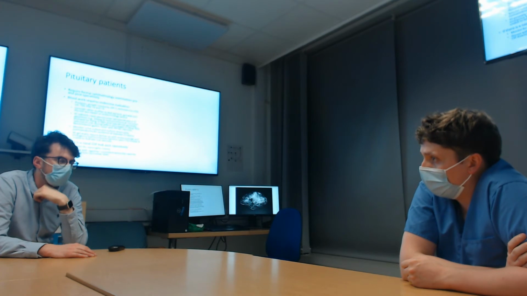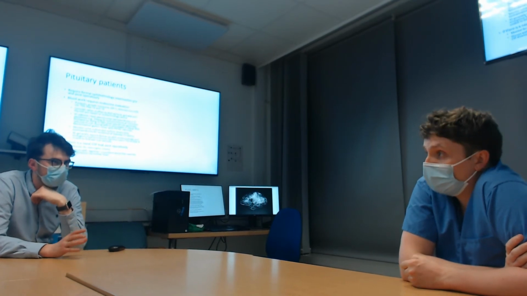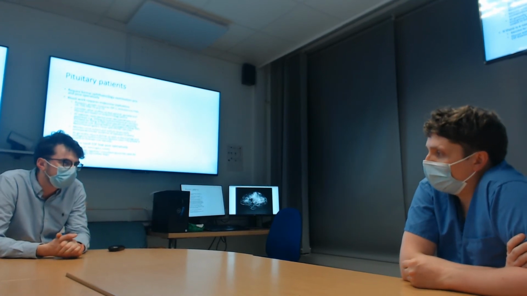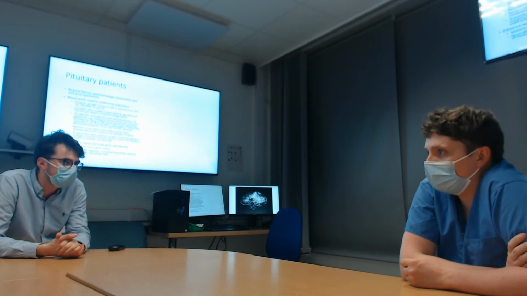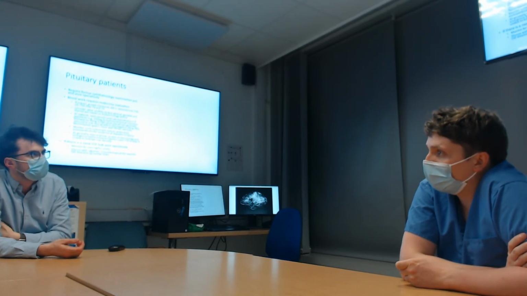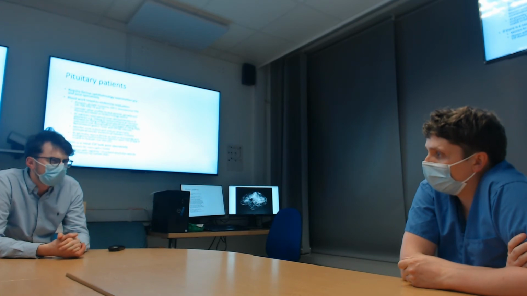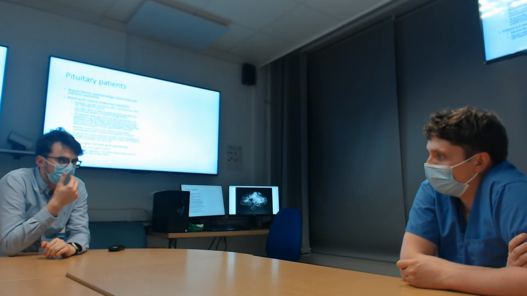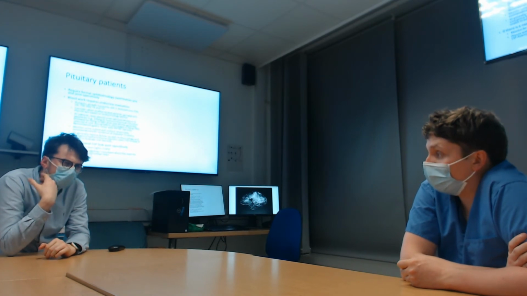Yes. So 1 litre in 4 hours. Yeah, or just think of it as 250 mils an hour for more than a few hours. Then we've got to make sure that their sodium levels aren't going to suddenly go awry.